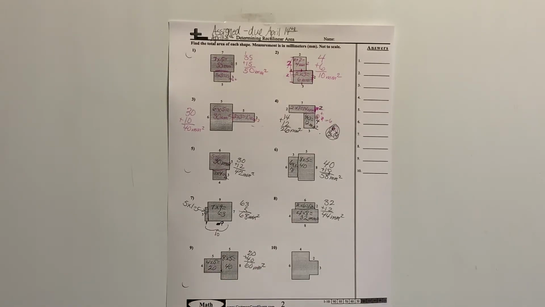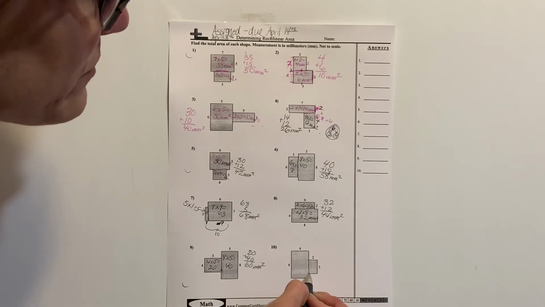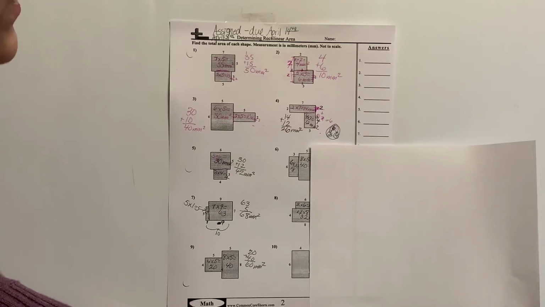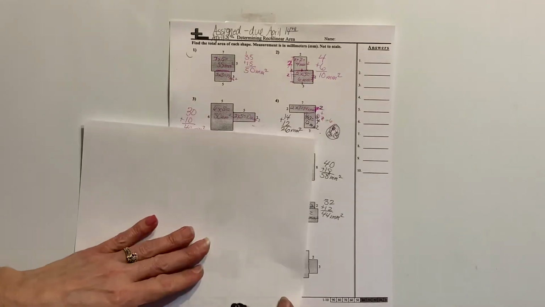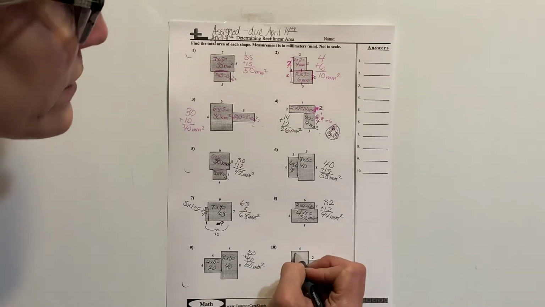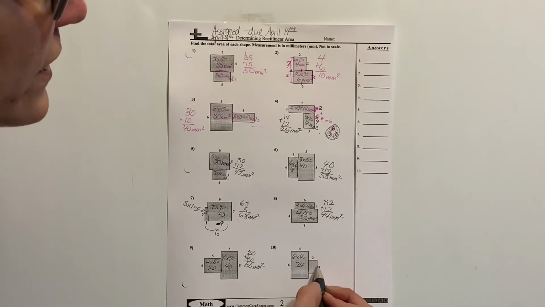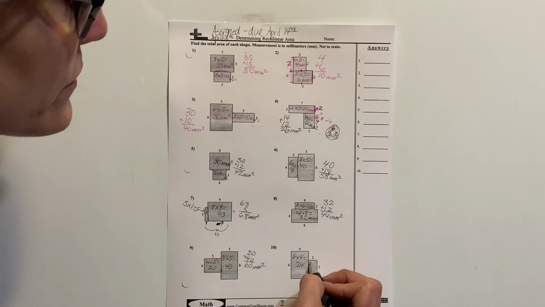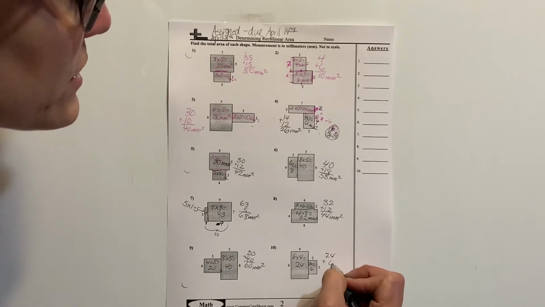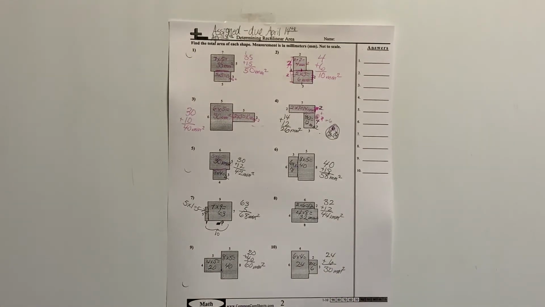All right, let's take a look at number 10. Number 10, I've got to draw my line to create my two rectangles. I've got one here, a 6 by 4, and one here, a 2 by 3. So length times width, 6 times 4 equals 24. And then we've got 3 times 2. 3 times 2 equals 6. So we've got 24 plus 6 equals 30 millimeters squared.